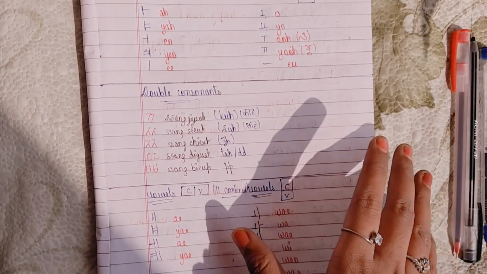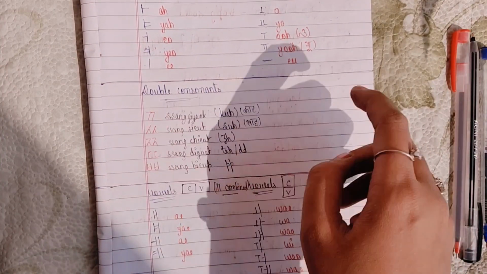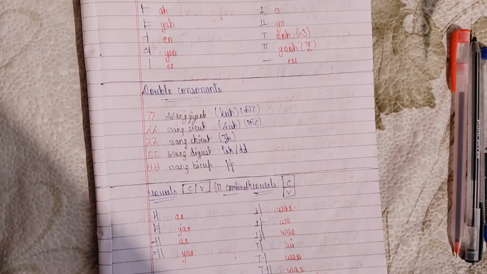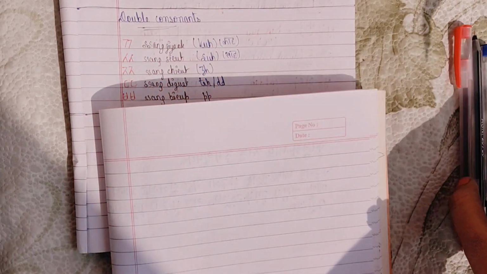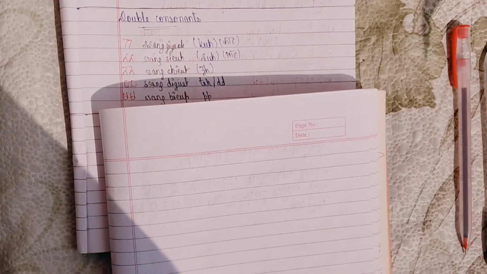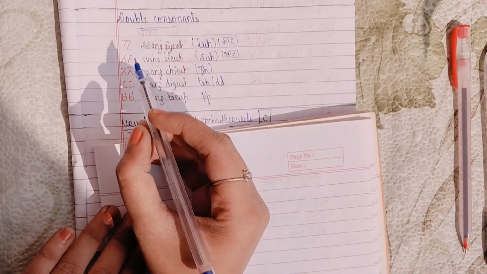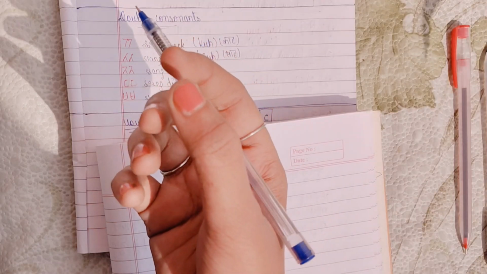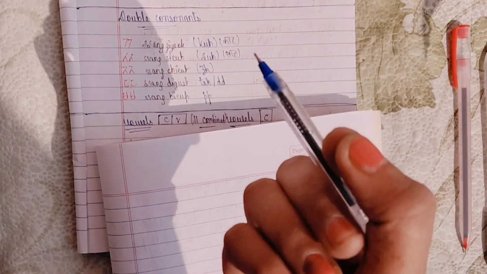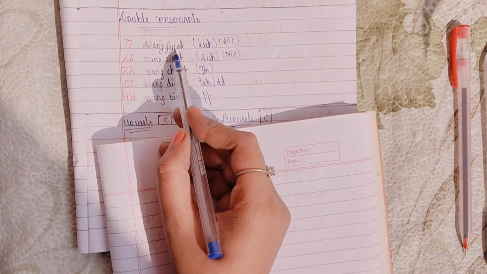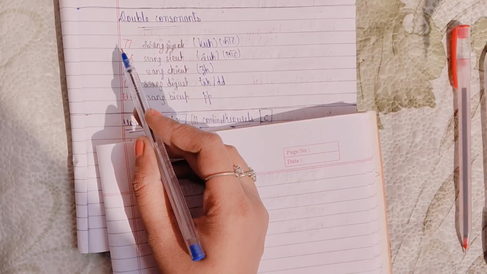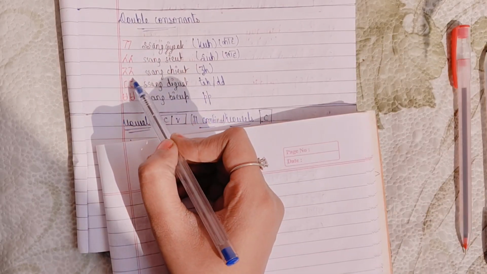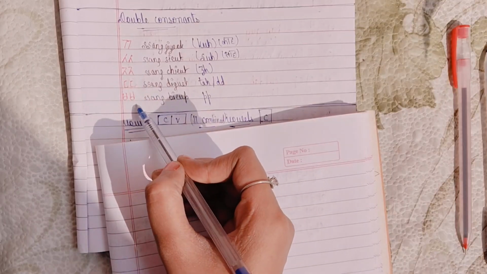So first we'll start with double consonants. Double consonants, let me get my rough copy. Okay, yes. So double consonants we have 5. These are Ssang-giyeok. Ssang in Korean means couple. So Ssang-giyeok means double or couple giyeok. Okay. Ssang-siot, Ssang-jieut, Ssang-digeut, Ssang-bieup.